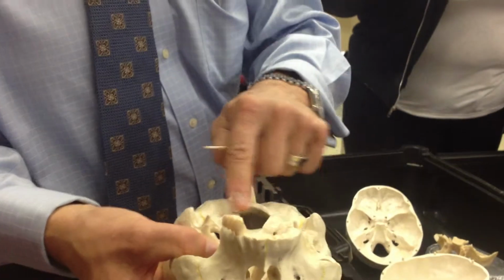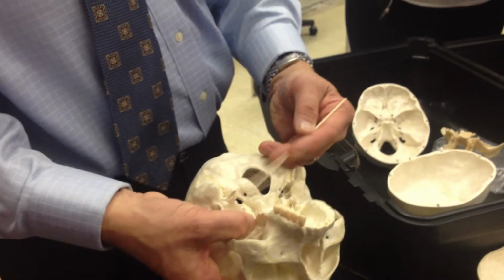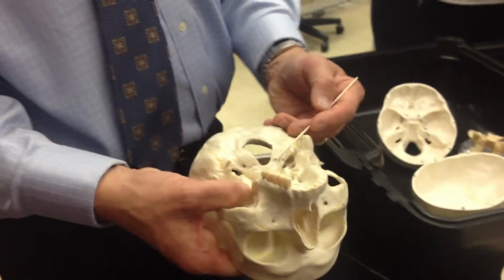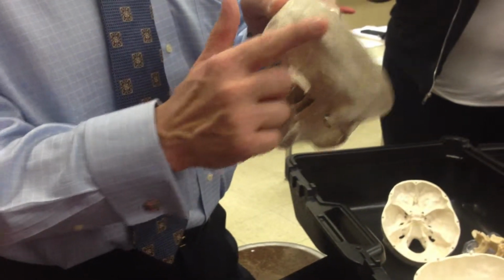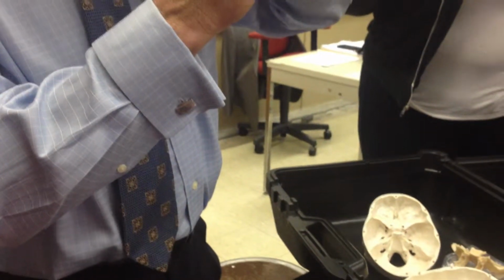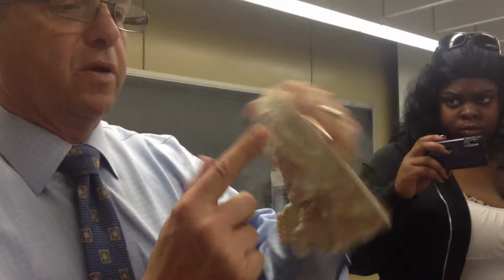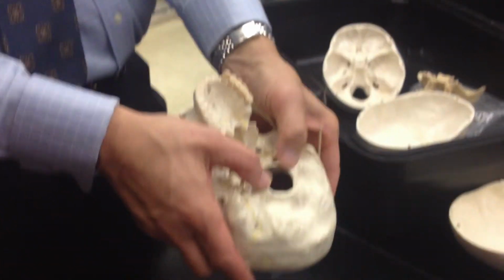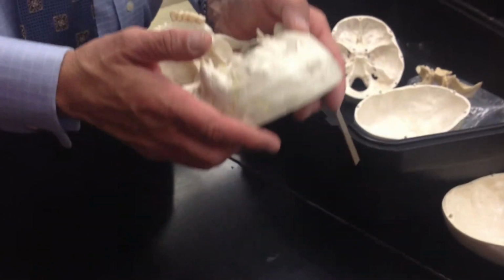What are these called? Say it loud. What are they called? Condyles. Be specific. Occipital condyles. Alright? How about this bump on the back here? External occipital protuberance. EOP. That's right. Occipital condyles articulate with what? What bone does this articulate with? Atlas. Okay? Articulates with atlas.